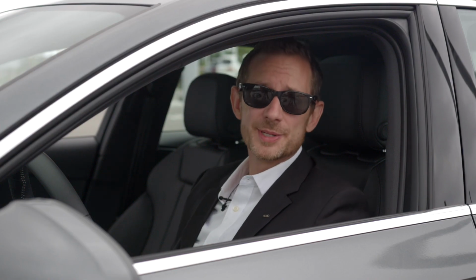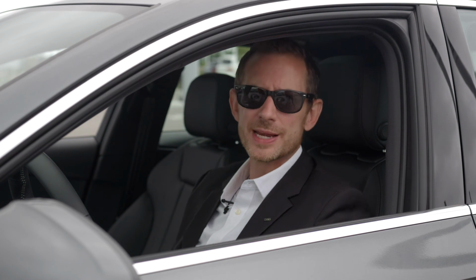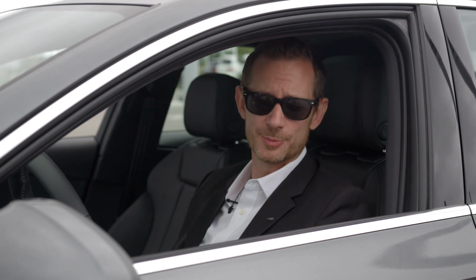This is a feature that has the potential to help all Audi customers, and it's a great talking point for those who have stressed safety as a primary buying motive.